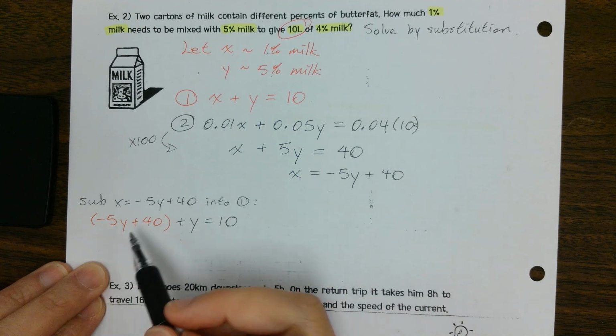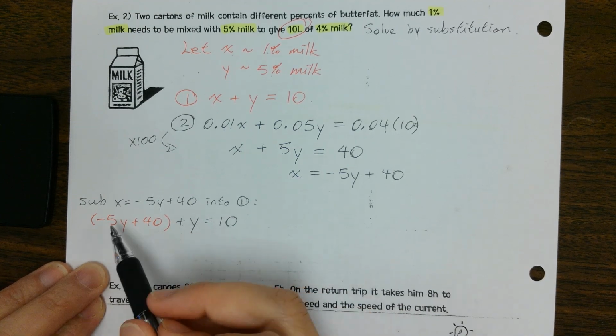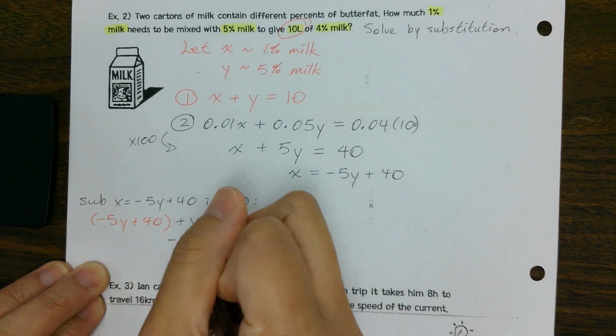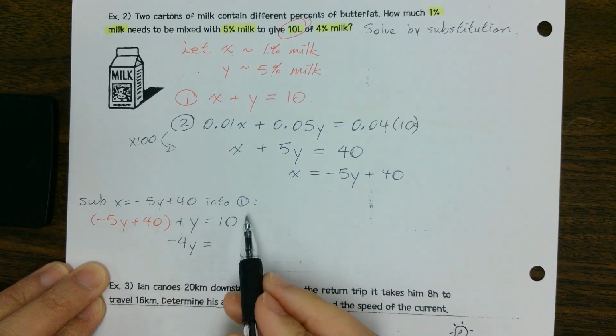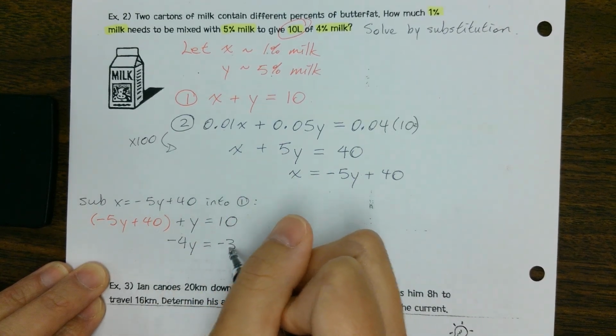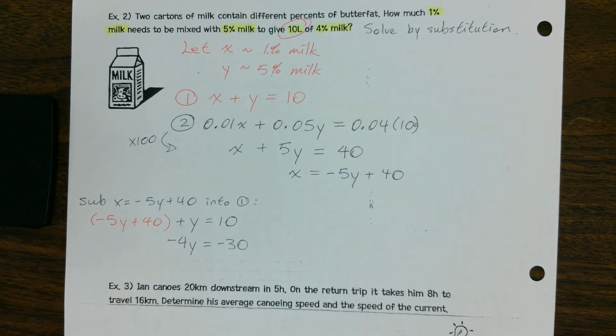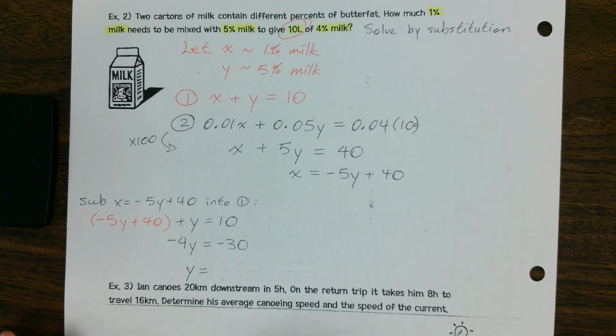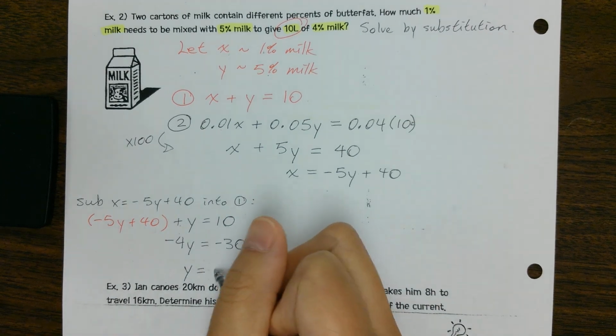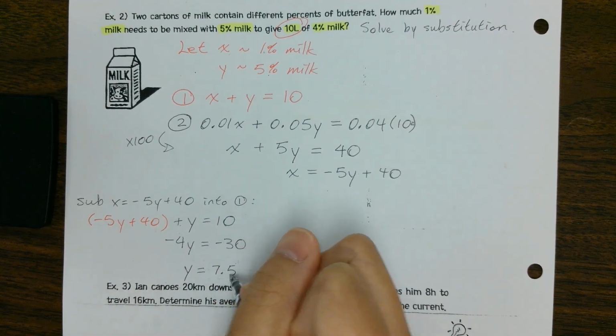Right, so now to solve this, negative 5y plus y is negative 4y. 10 minus 40, because it's on that side, is minus 30. Divided by negative 4, so you get 7.5.